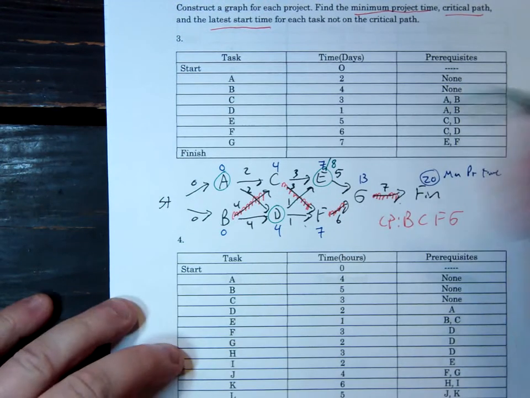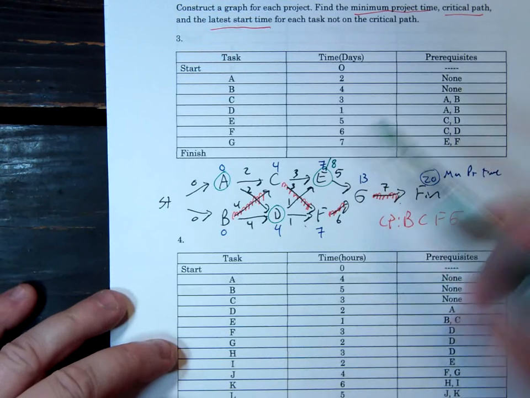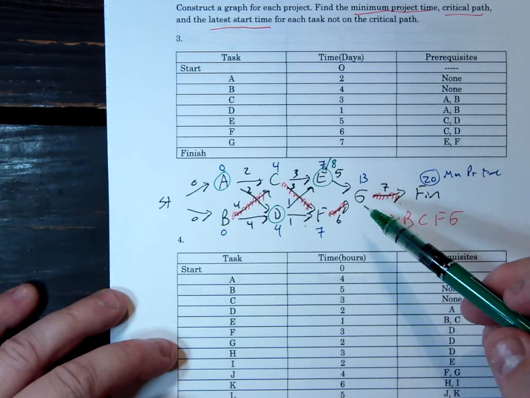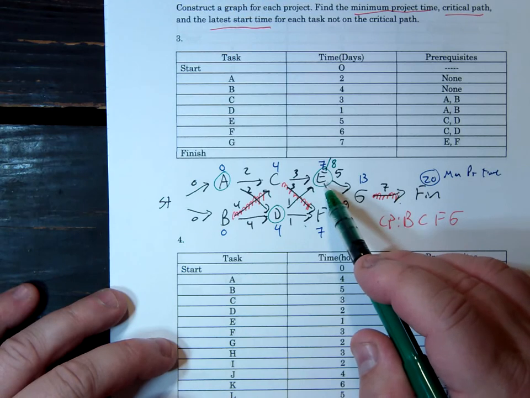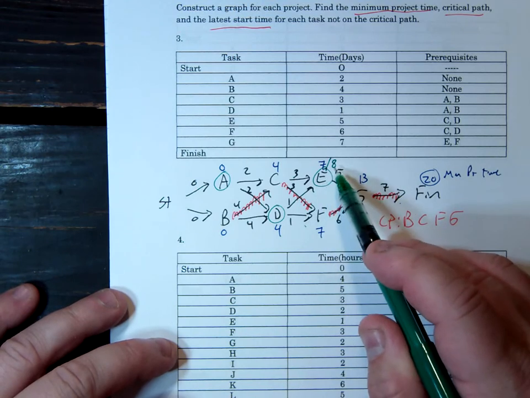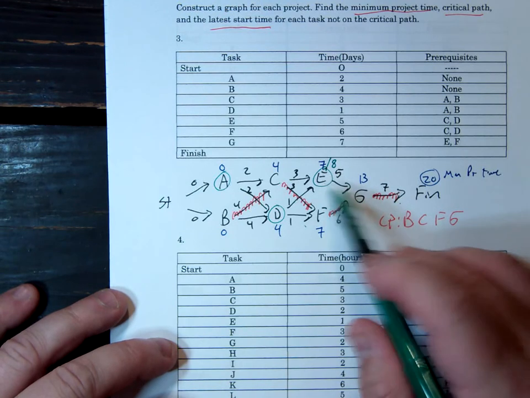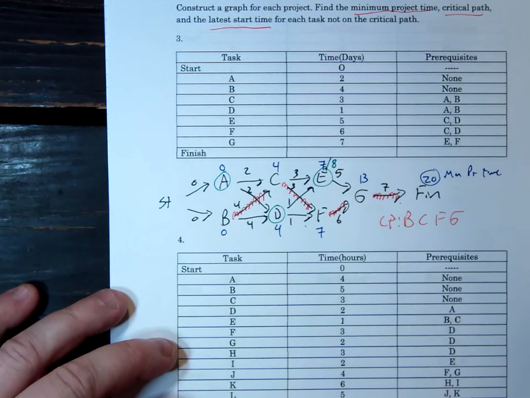Like I was saying in the class, if you are hiring people to do these jobs, then you could say, hey, guy that is going to do task E, I need you to come out here on day 8 of the project. I don't need you on day 7, because then you can just take 6 days doing your part.